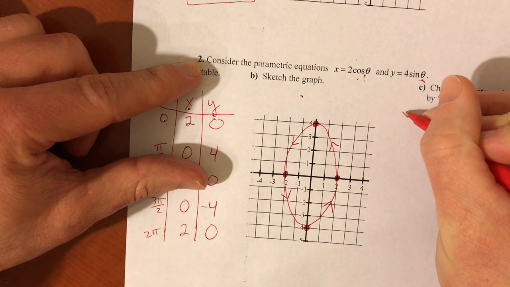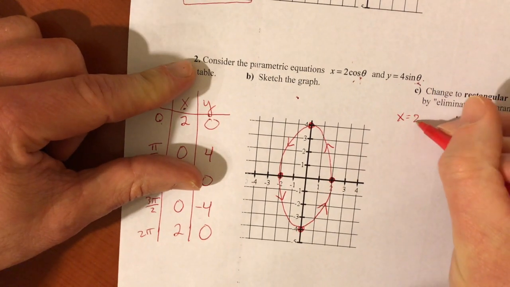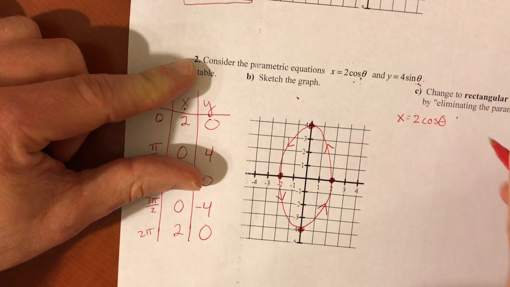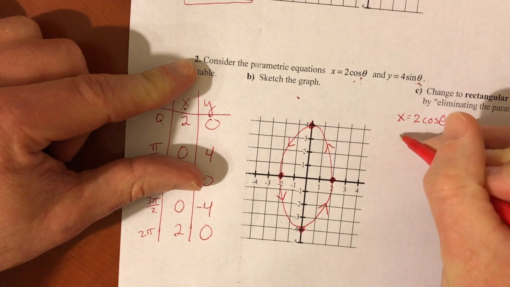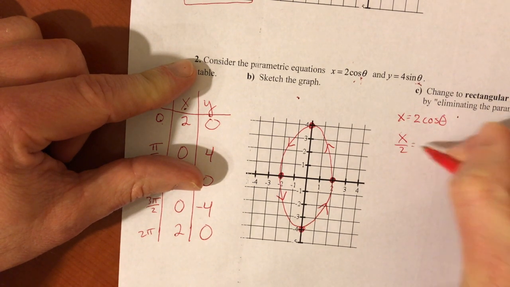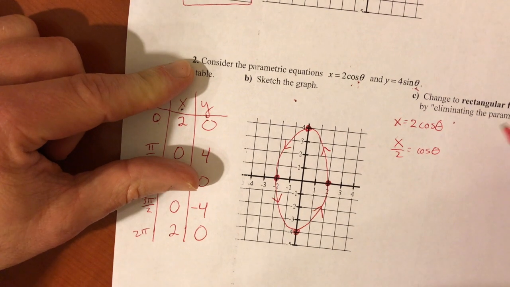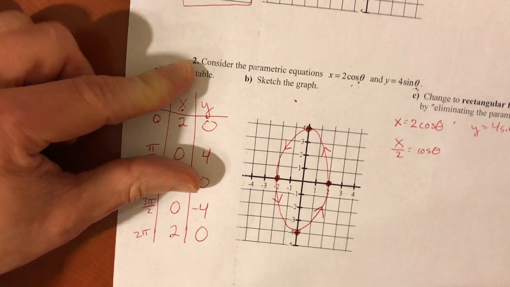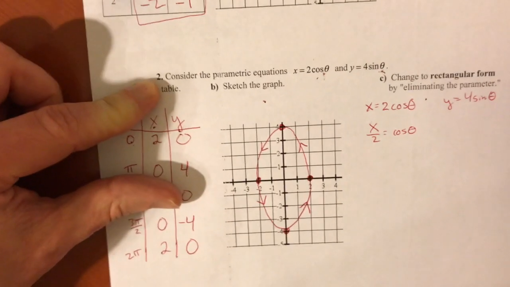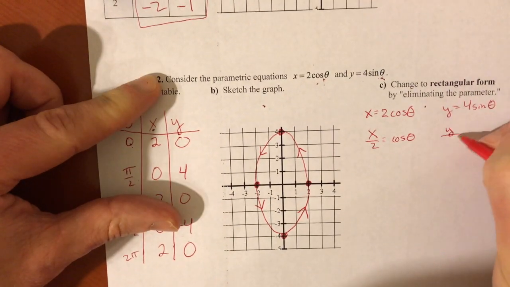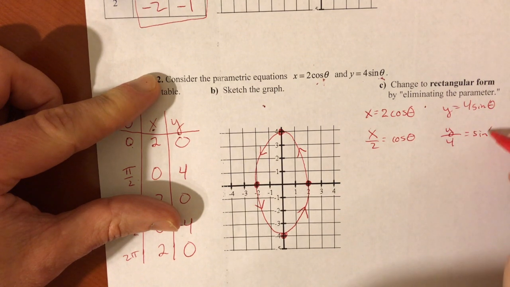If I just isolate the trig expression, I get x over 2 equals cosine of theta, and y over 4 equals sine of theta.